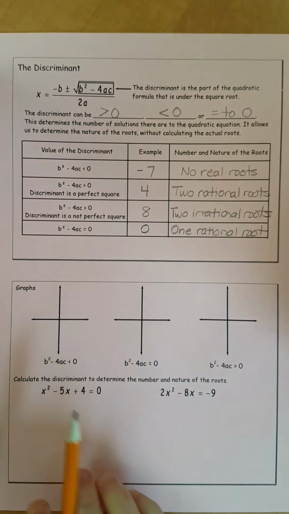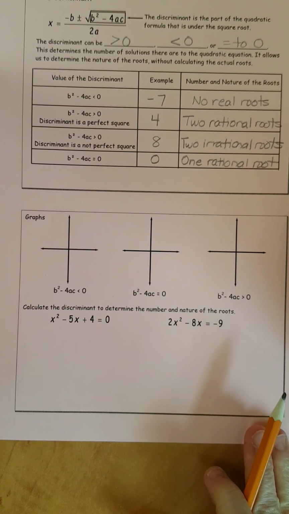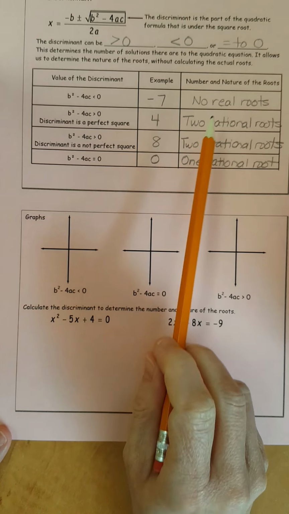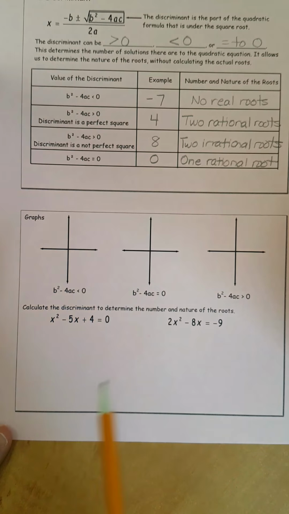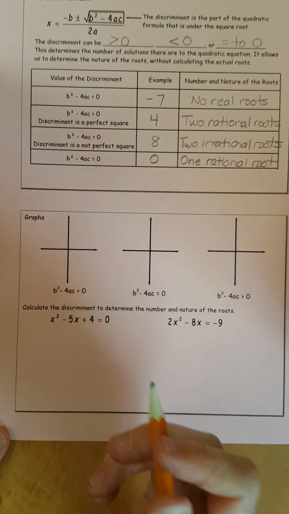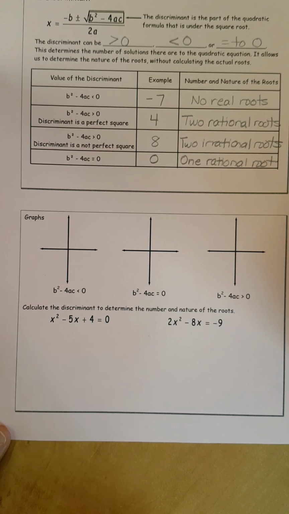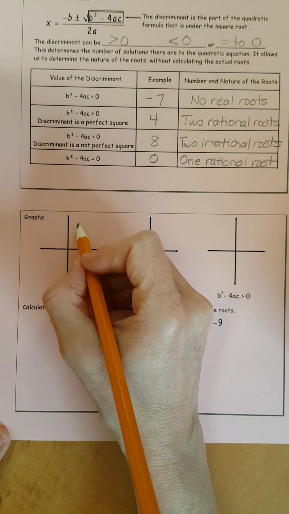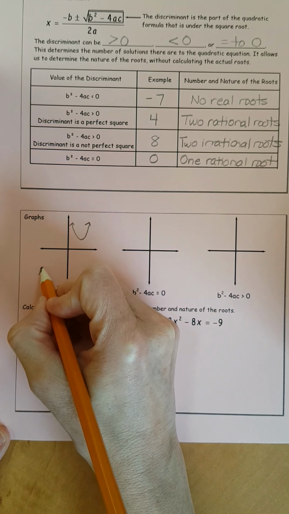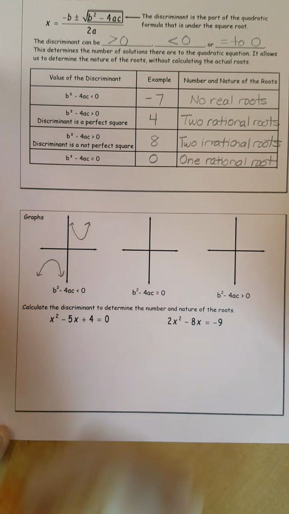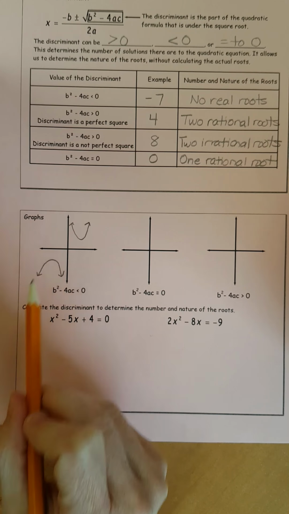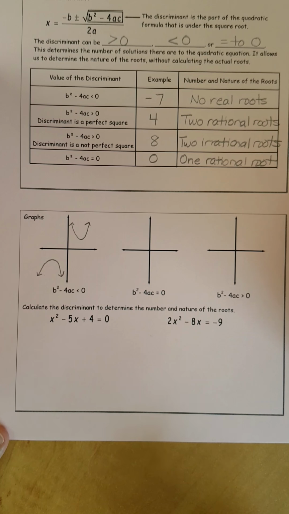When it comes to the graphs, this is just to make it a little bit more visual. When we end up with a discriminant that's less than 0, there will not be any real roots, and that means that the graph will not cross the x-axis, because the x-intercepts are the roots or the answers. These are just randomly drawn parabolas, of course. Because it doesn't cross the x-axis, there are no solutions.